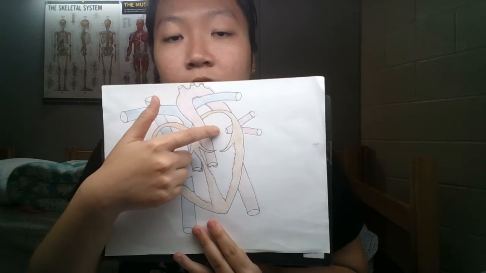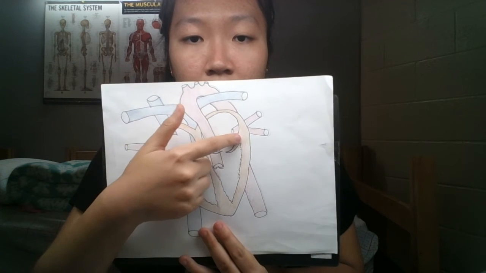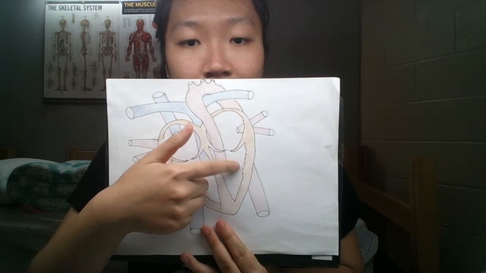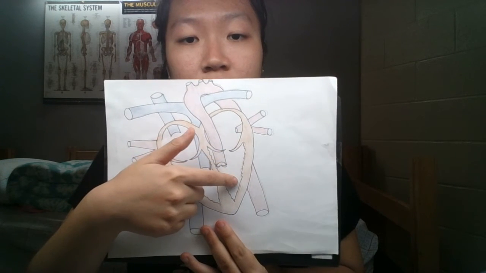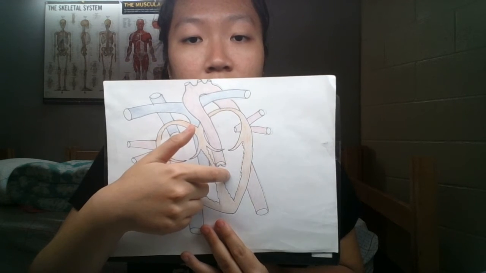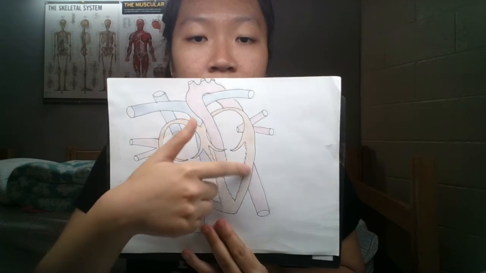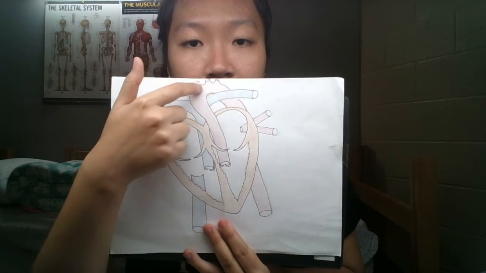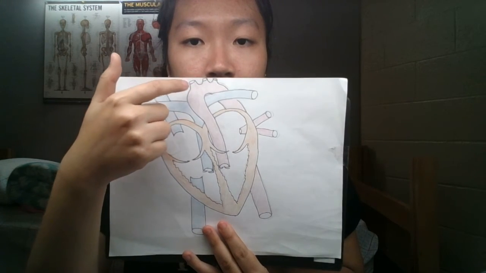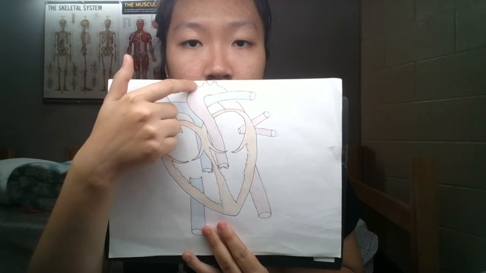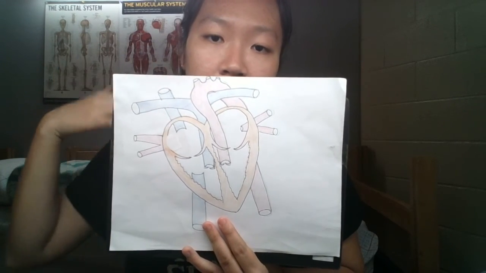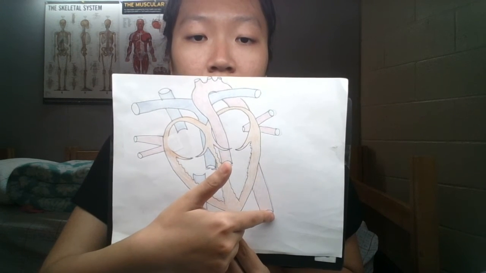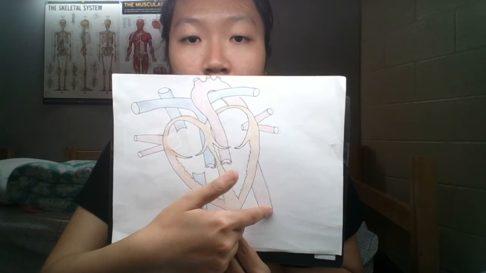Again, blood's always going to the atrium first, and then the left atrium is going to contract and pump the oxygenated blood into the left ventricle, and the left ventricle then is going to contract and pump the oxygenated blood to the aorta and go to the body. Right here is the ascending aorta, and right here are the vessels that carry the oxygenated blood to the organs above the heart, and right here is the descending aorta. It pumps the oxygenated blood to the organs below the heart.